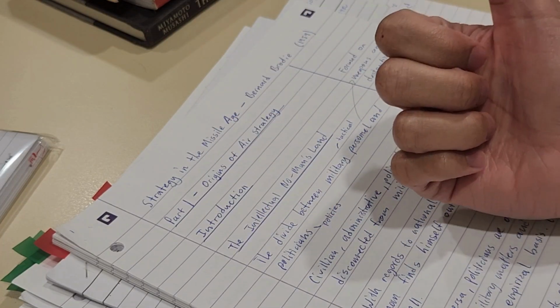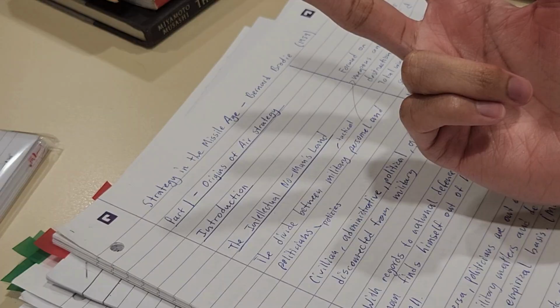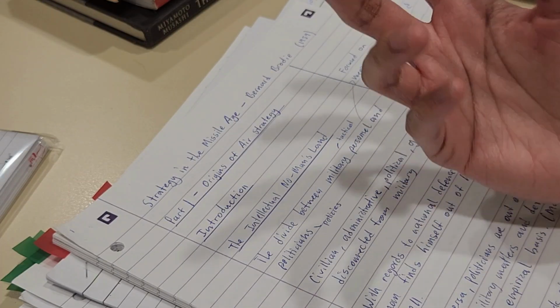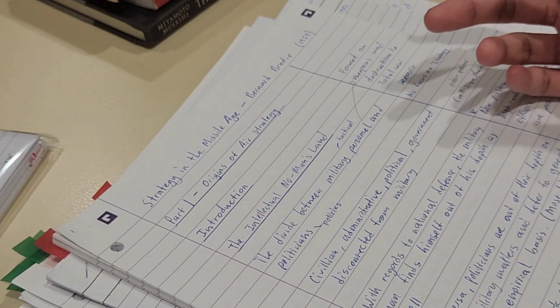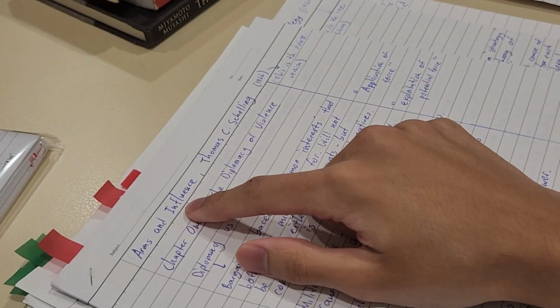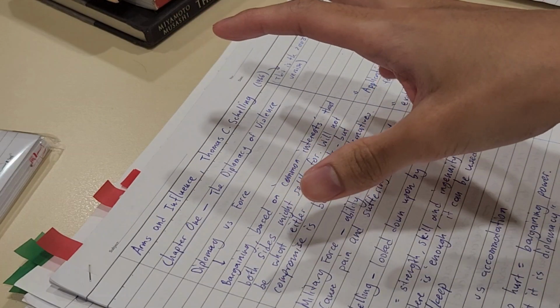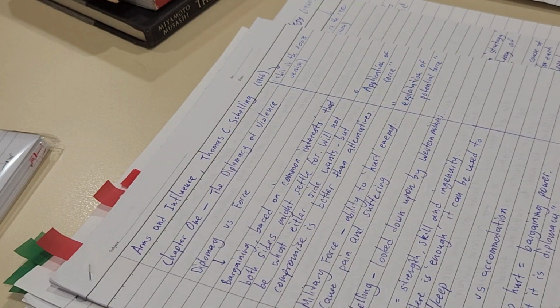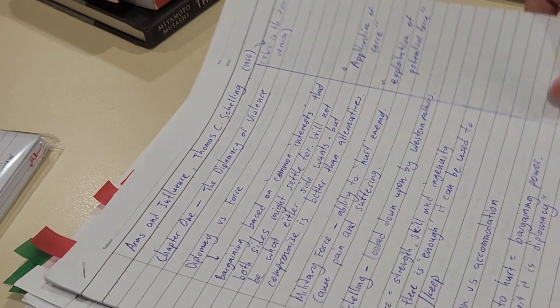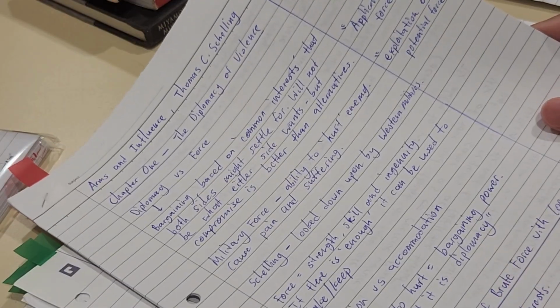So we're talking aircraft, missiles, use of submarines, the nuclear silos and mobile launchers, all that kind of stuff. Arms and Influence is more on the theoretical side of strategy regarding deterrence.